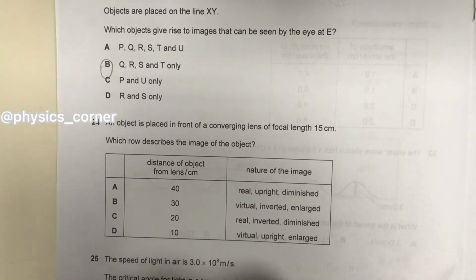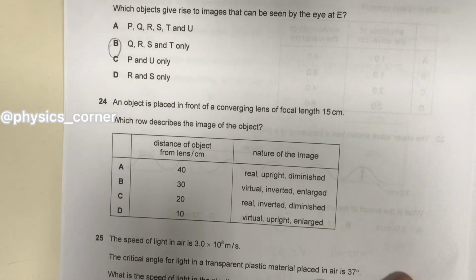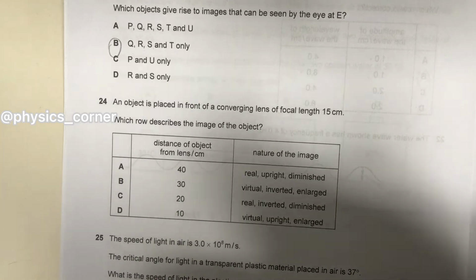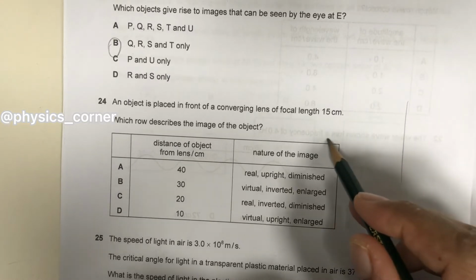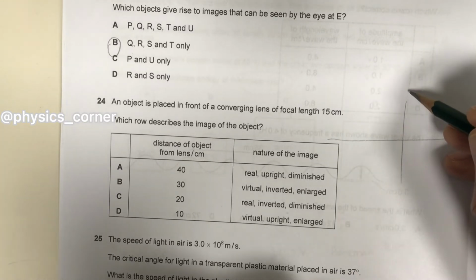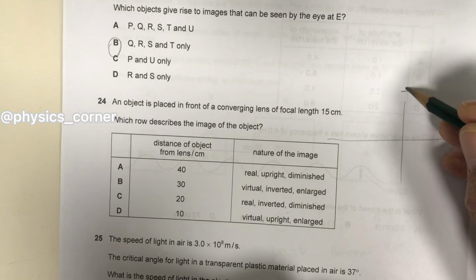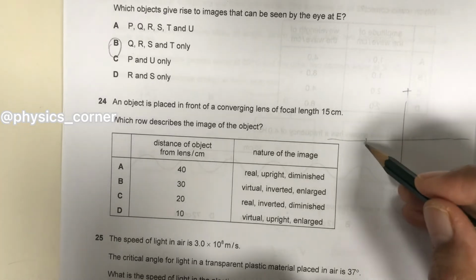24. An object is placed in front of converging lens of focal length 15 cm. Which row describes the image of the object? With converging lens, focal length. Okay, let's say converging lens. Converging lens is positive focal length.